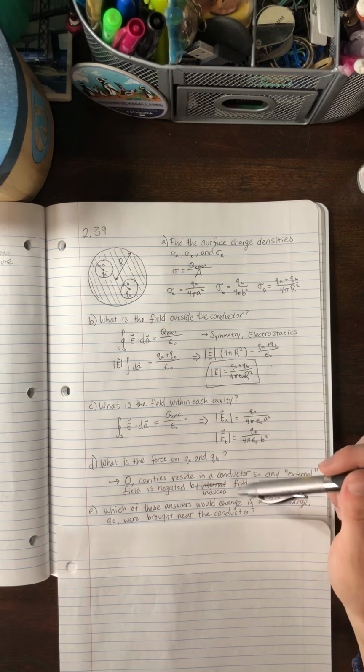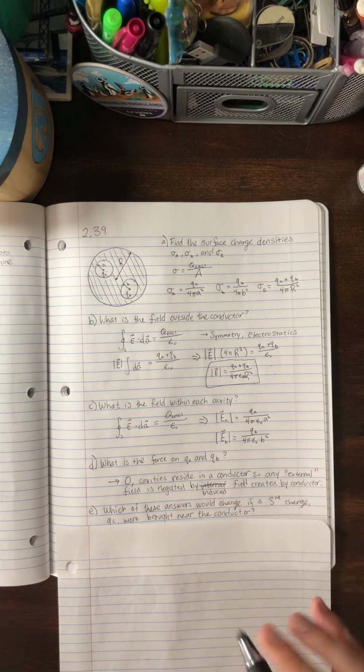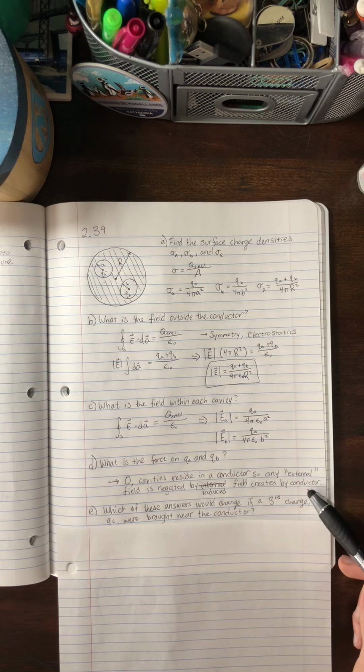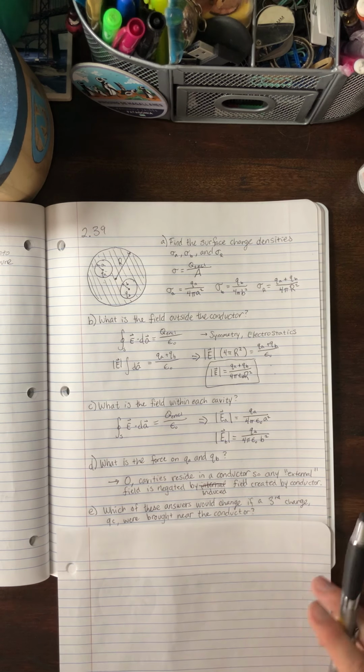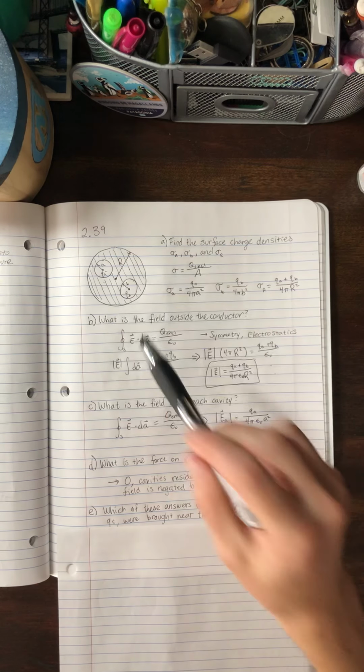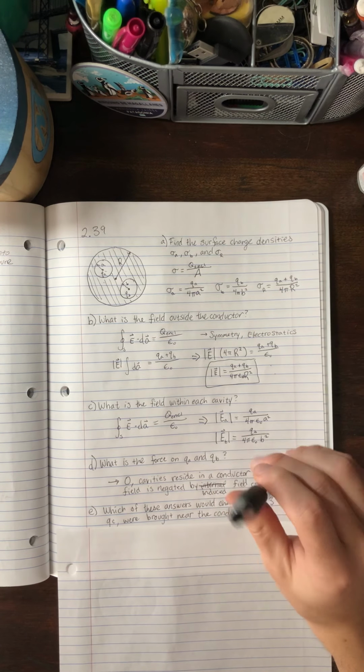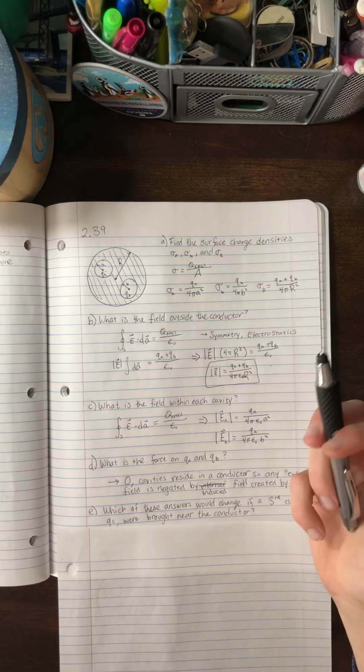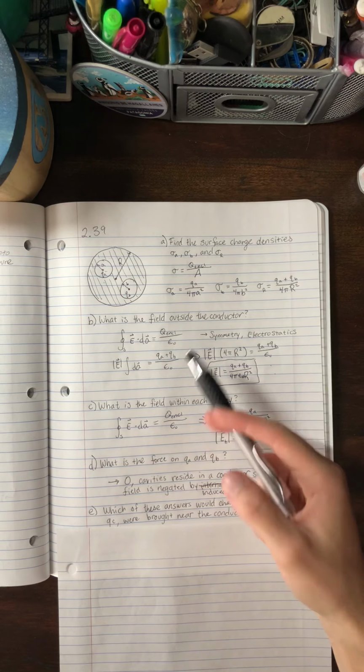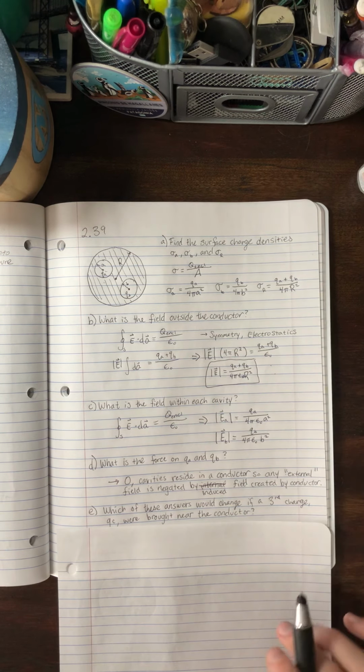outside the conductor. But using the same logic we just talked about in D, in the sense that the conductor will adjust its particles as needed to create a net zero field, a third charge would have really no effect on the forces on QA and QB. So this means that our last option is that B, the field outside the conductor, would change.